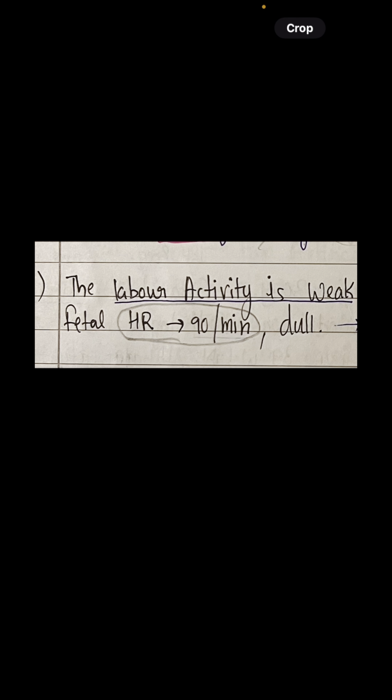Another question: the labor activity of a pregnant woman is weak. Water contains meconium. Fetal heart rate is 90, which is low. So go for the urgent cesarean section.